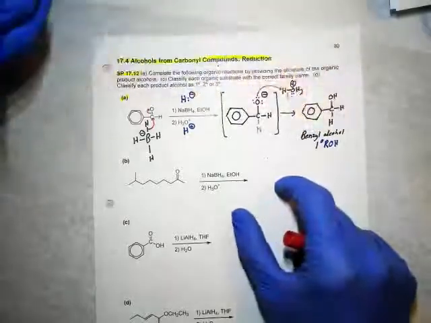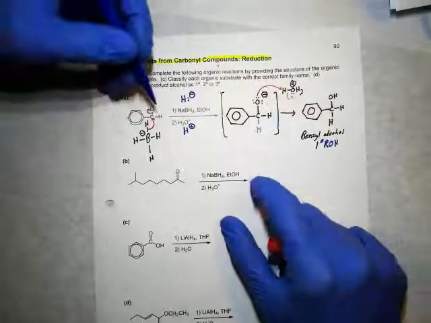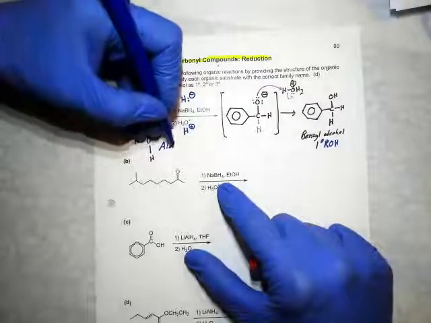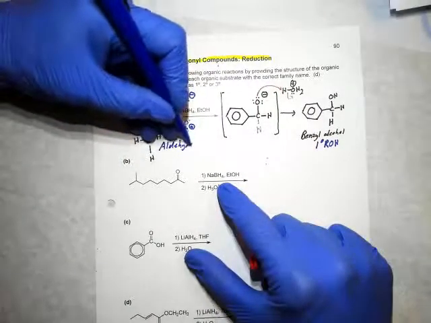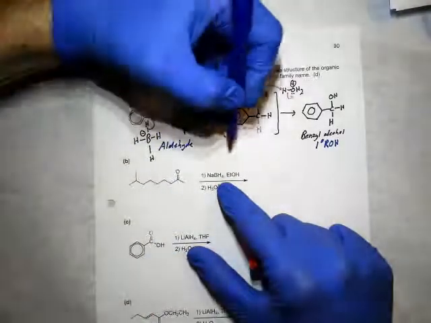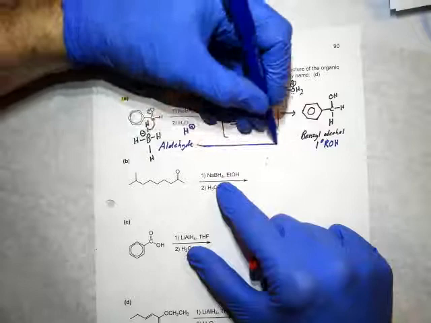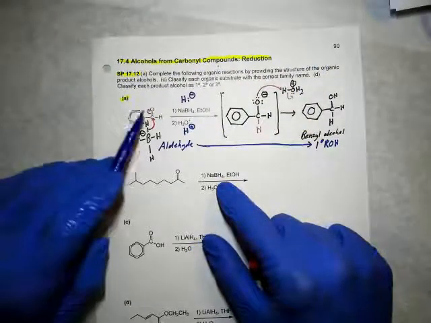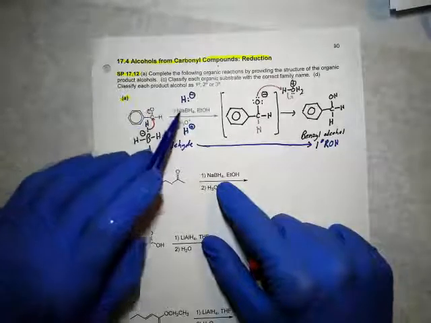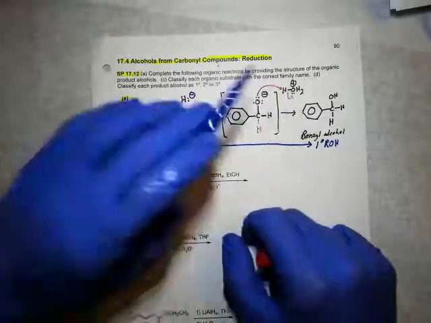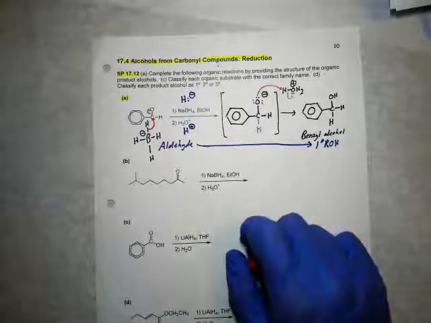So what have we learned? We've learned that the reduction of an aldehyde using this process results in the formation of a primary alcohol. So no matter what the structure of the aldehyde, if you reduce it using sodium borohydride and quench it with acid, you're going to get the corresponding alcohol.